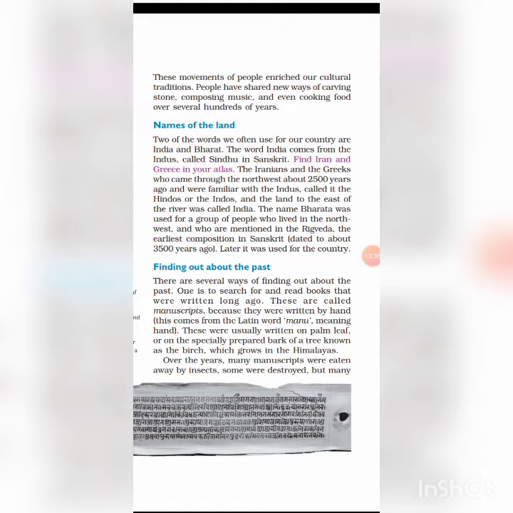Then what about the past? Finding out about the past. There are several ways of finding out about the past. Number one, by reading books, or number two, by reading written scriptures named manuscripts, because they are written by hand. Manu, the meaning is hand.